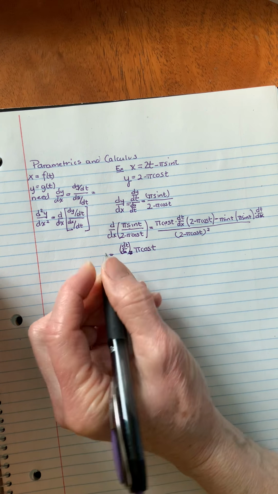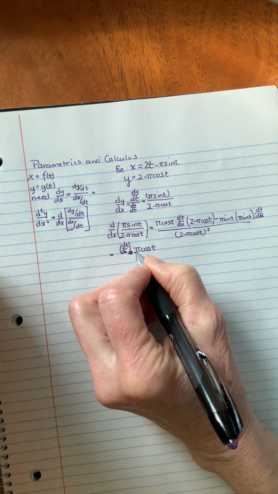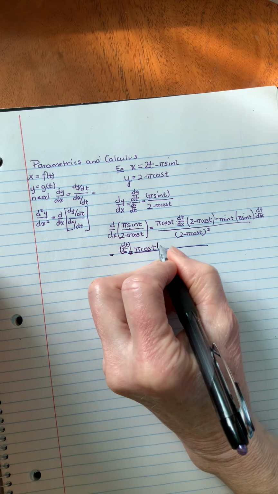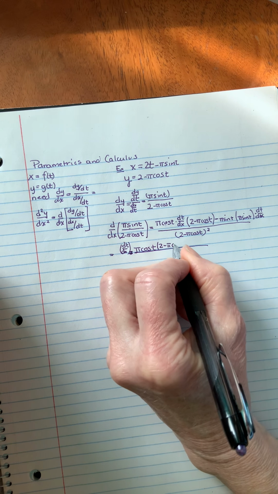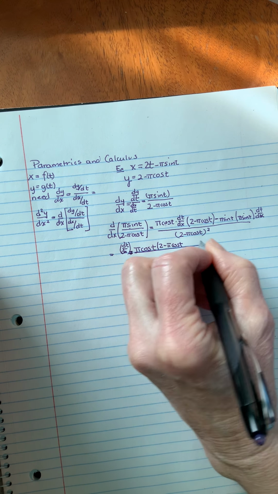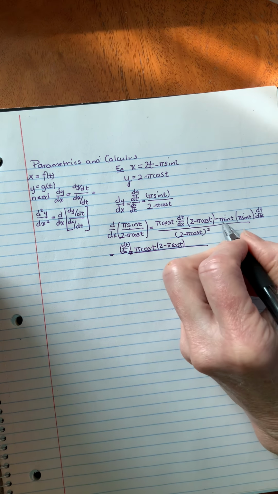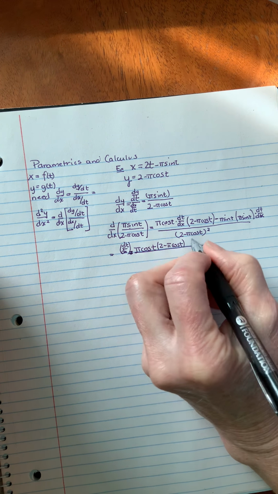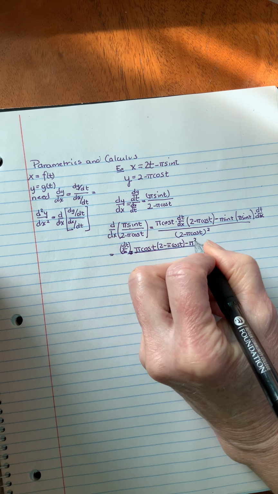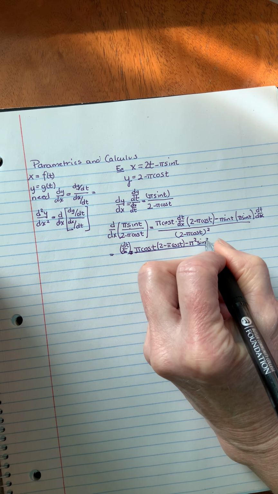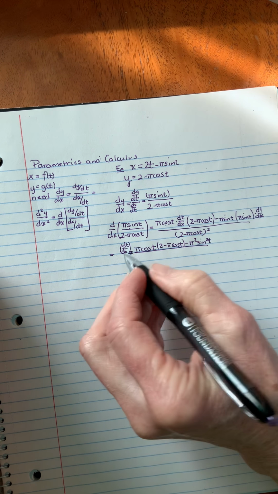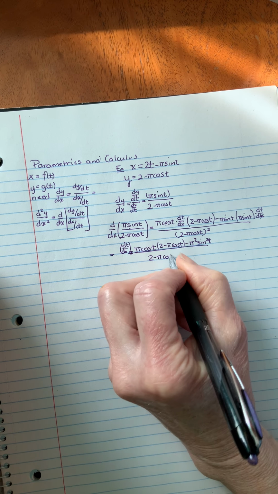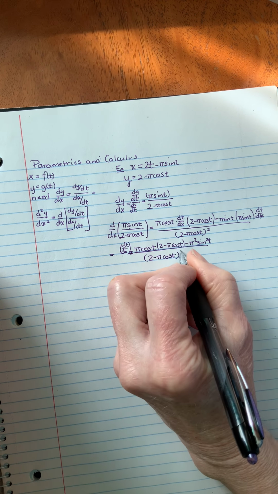All right, so this is equal to pi cosine t times 2 minus pi cosine t. Then I've got minus pi squared sine squared of t, and I took the dt/dx out in front. Here I've got 2 minus pi cosine t all squared.